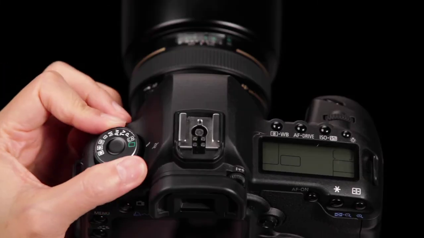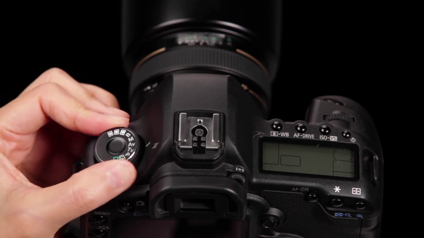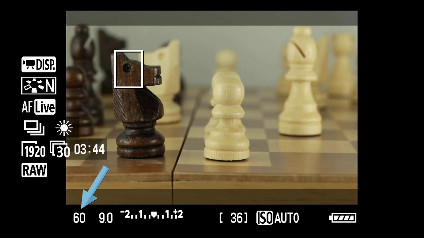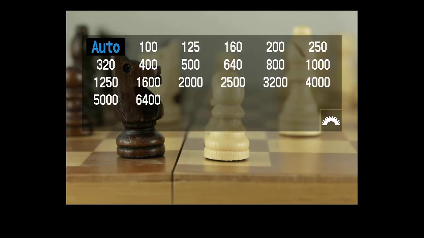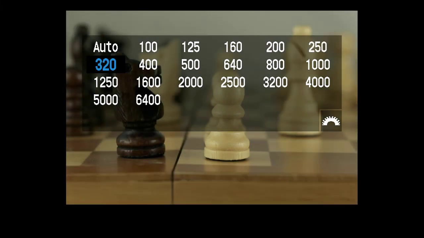For maximum control of exposure, be sure to set the camera to manual mode. This will allow you to set shutter speed, aperture, and ISO independently based on the effects you are trying to achieve.